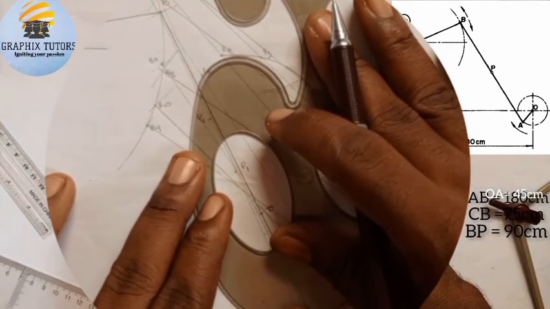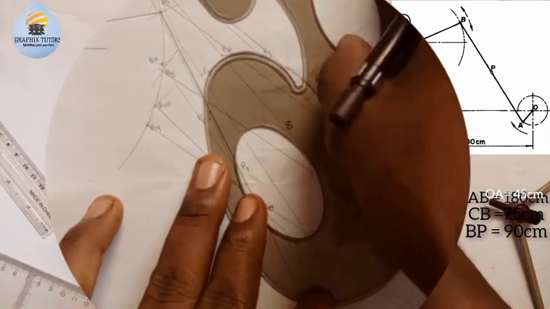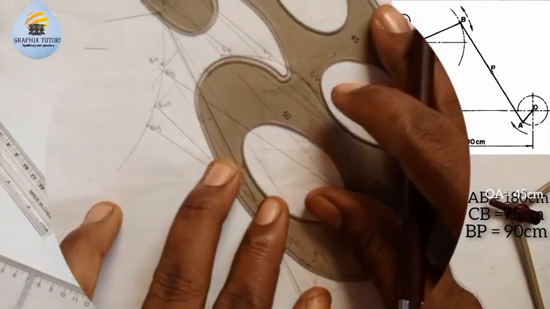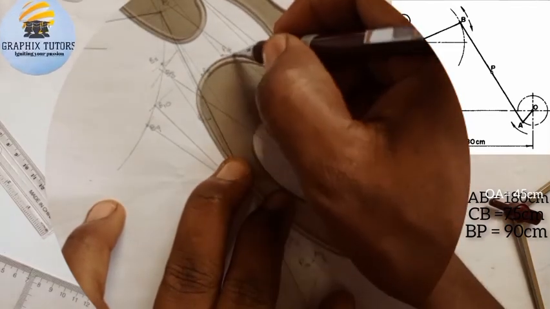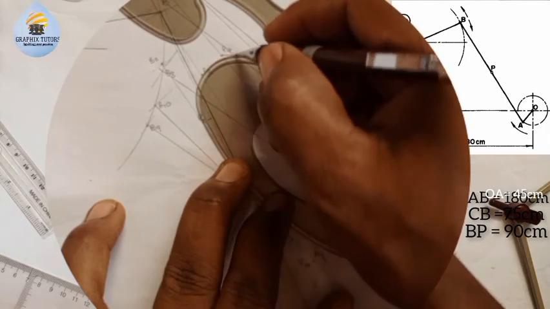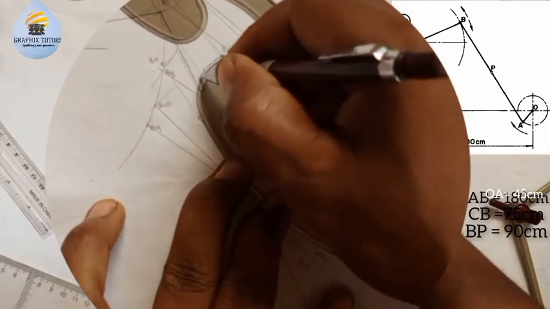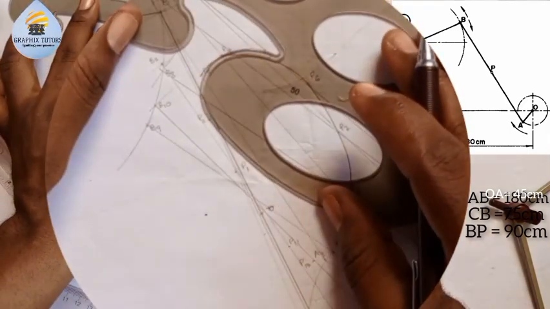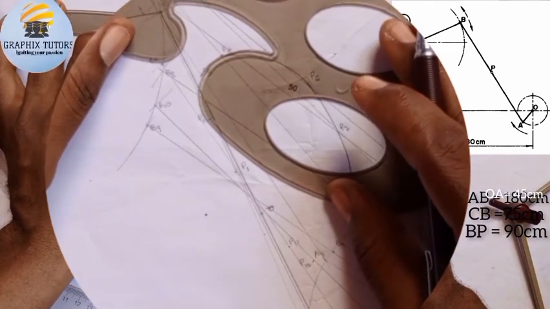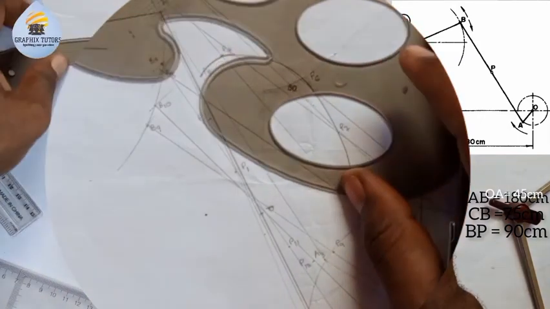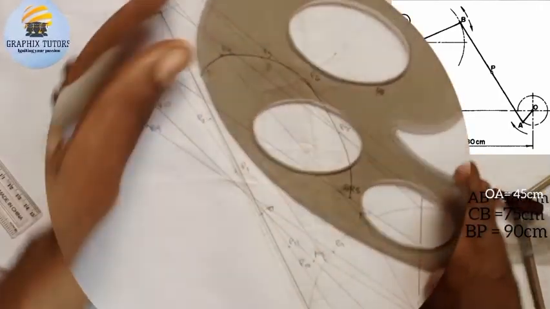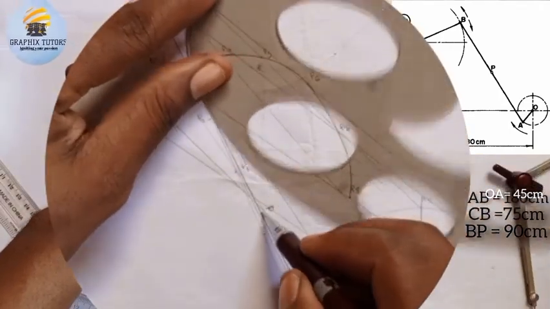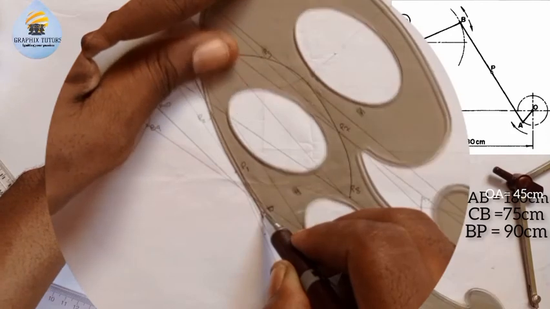So if I take this together like this, take another from here, then from here I can take P1 and P2 together like this.